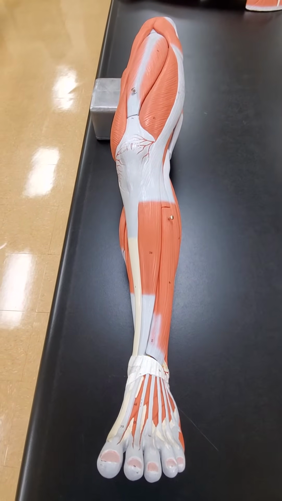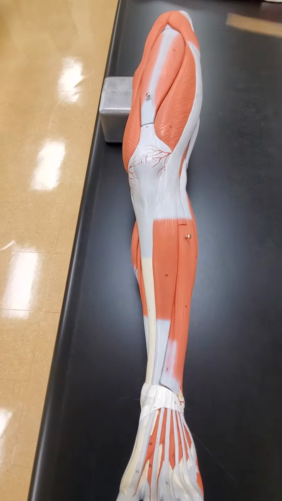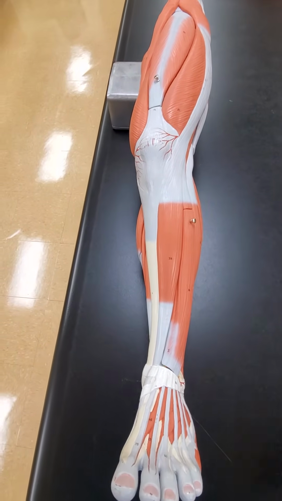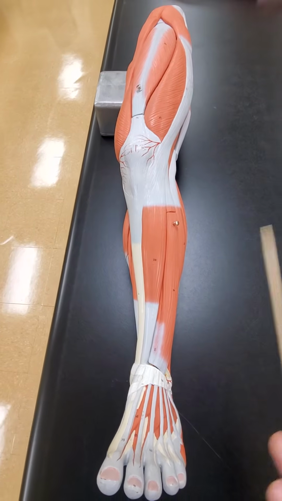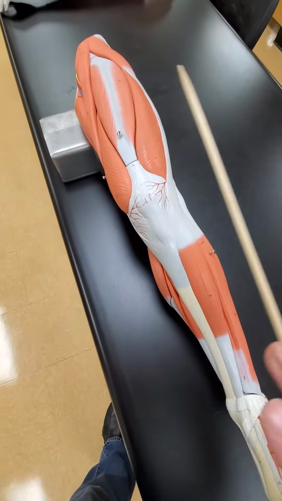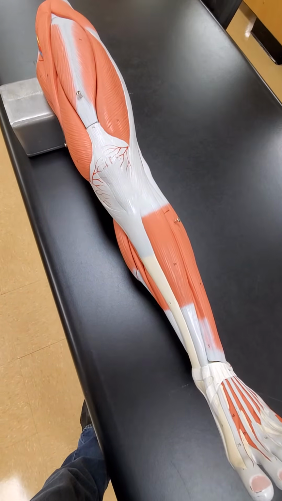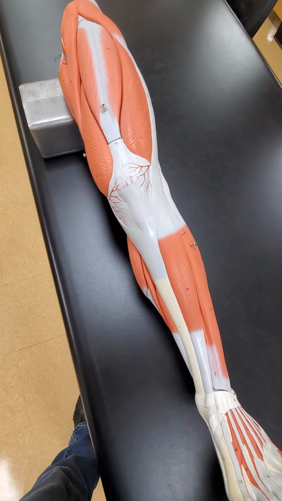I'm going to be going over the muscles of the leg. I'm actually going to break this up into the muscles of the upper leg and the muscles of the lower leg. What I like to do is put the muscles in an order that allows me to walk around the whole leg in order, from the proximal to the distal leg.